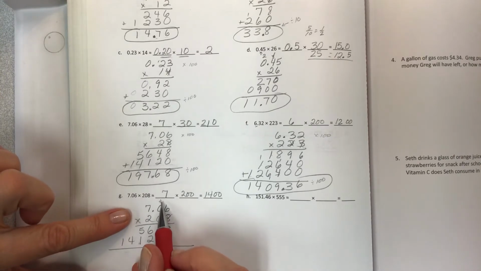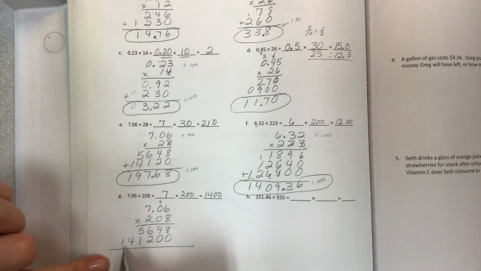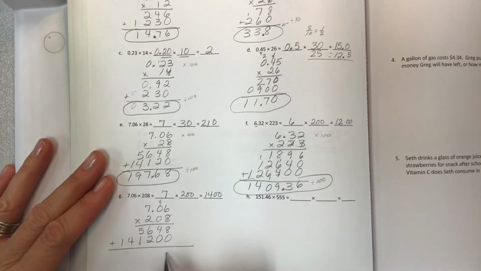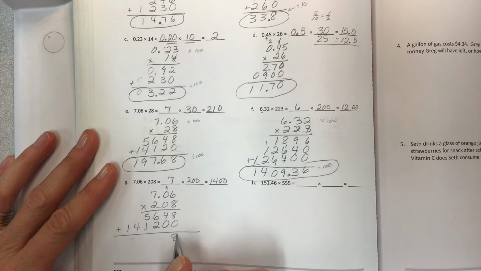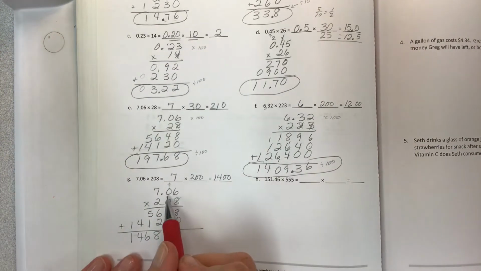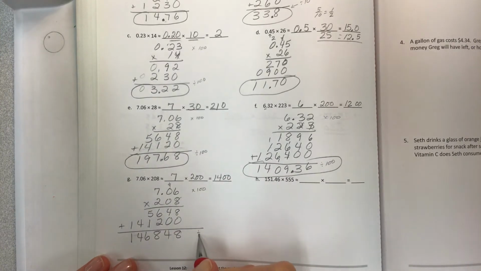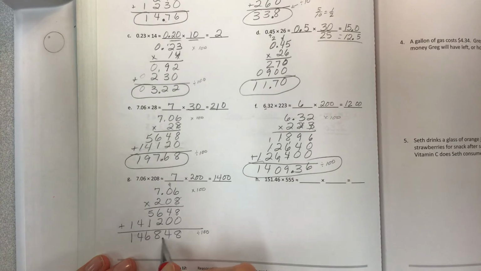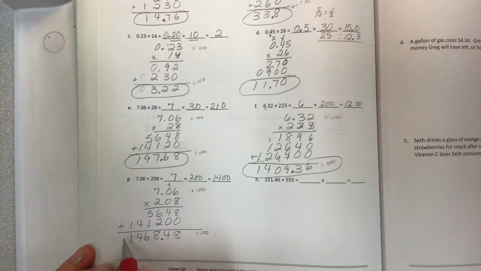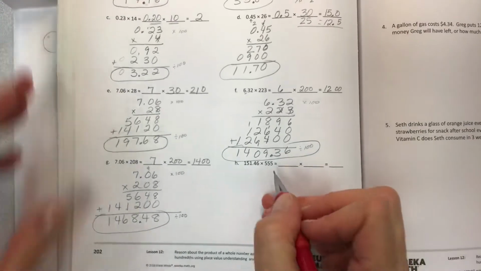It's like it still is holding that place, and the 1 just comes down. And then the 2 times 7 is 14. Now we can add these 2 partial products, and we have 8 and 4 and 8 and 6 and 4 and 1. And then we have hundredths here. So if you wanted to think multiply and divide, then it should go right back here. 1,468 and 48 hundredths.